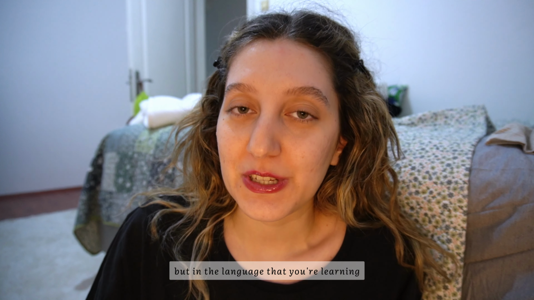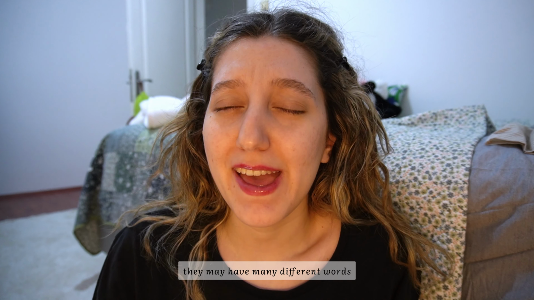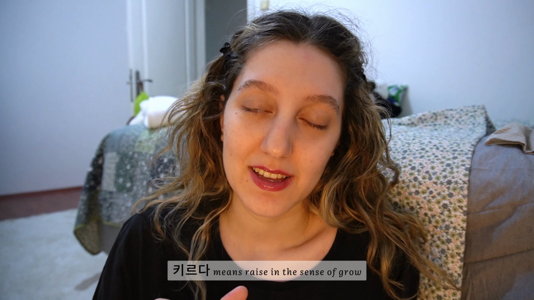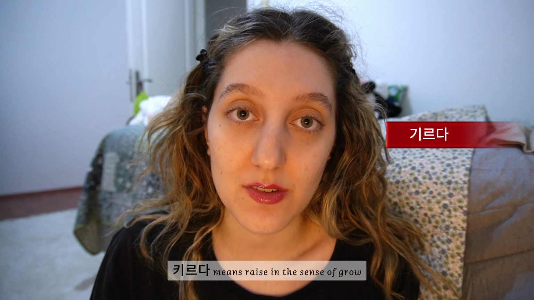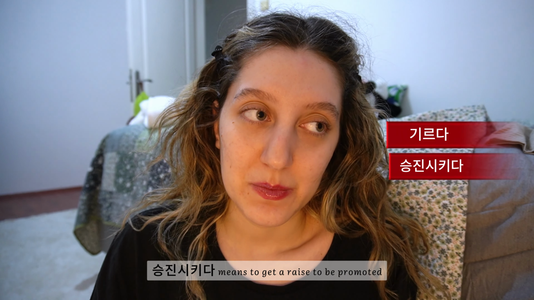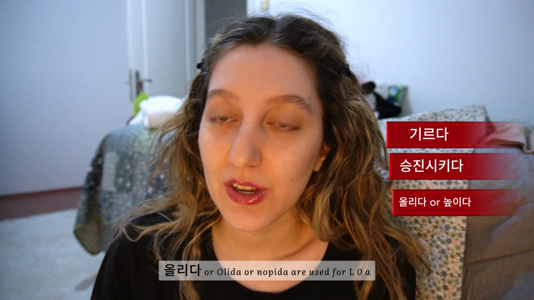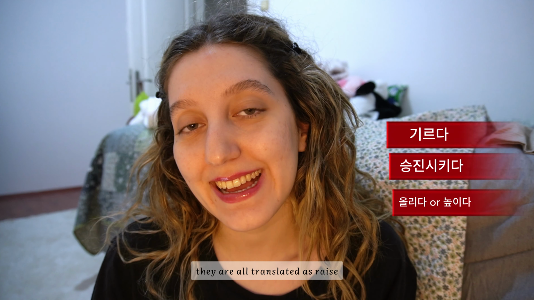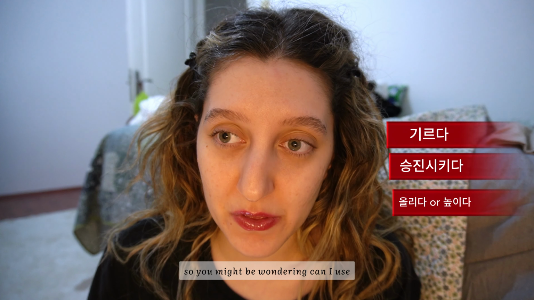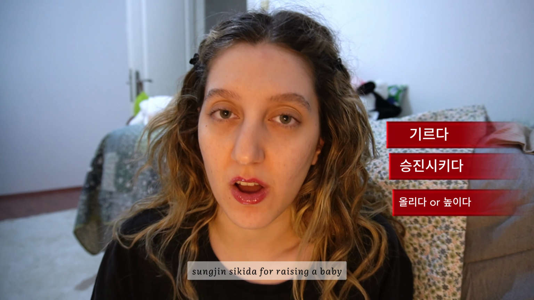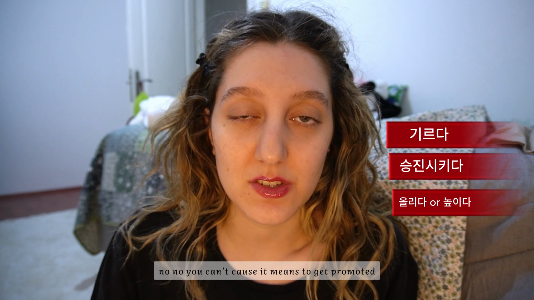But in the language that you're learning, they may have many different words. For example, in Korean, 기르다 means raise in the sense of grow. 승진시키다 means to get a raise, to be promoted. 올리다 or 높이다 are used for elevate. They are all translated as raise. So you might be wondering, can I use 승진시키다 for raising a baby? No, you can't, because it means to get promoted. So please pay great attention to that.